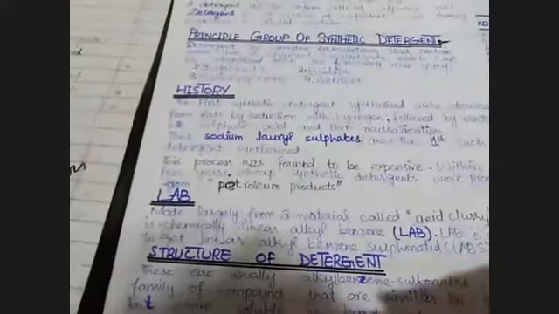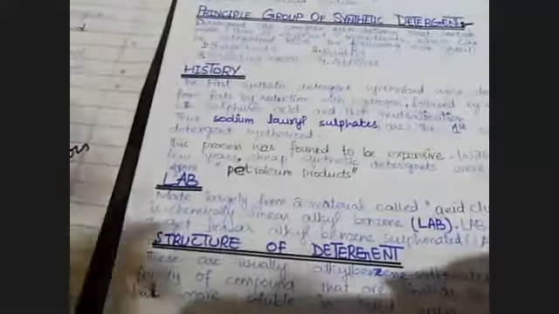Now let me talk about the history of the detergent. The first synthetic detergents were derived from fat, which is formed by the reduction of the fat with hydrogen. After the reduction, the reaction was followed by sulfuric acid, which is known as sulfonation, and then neutralization. The first detergent was formed, and its name was sodium lauryl sulfate. The process was found too expensive. Within a few years, cheap synthetic detergents were produced from petroleum.